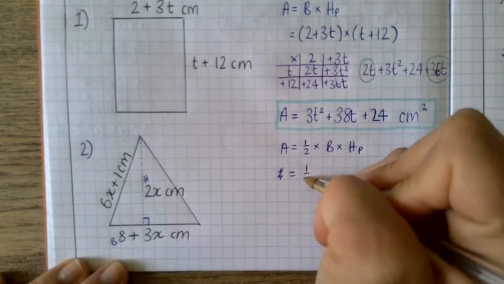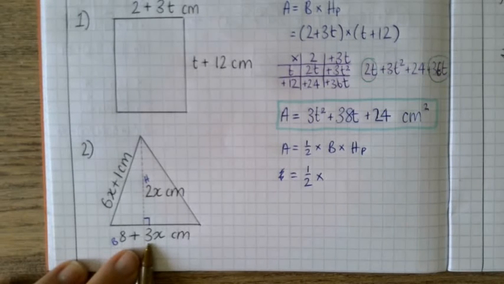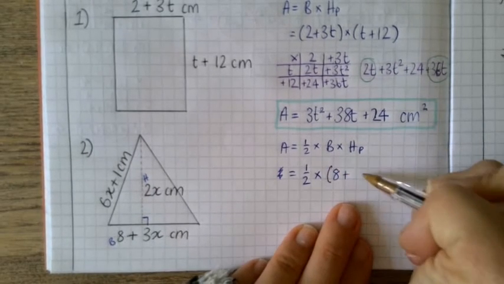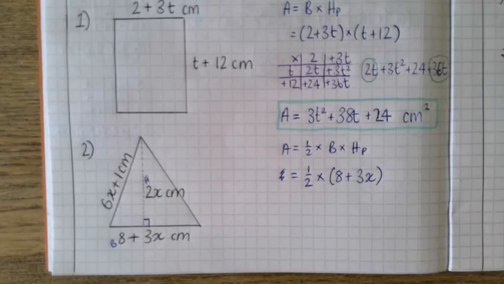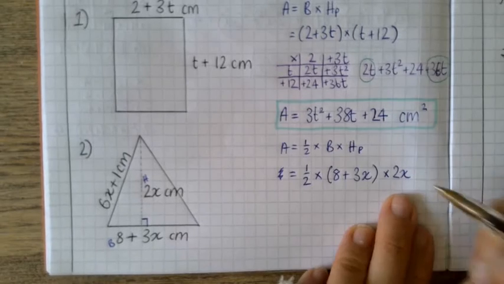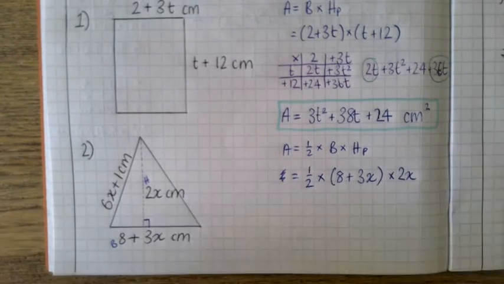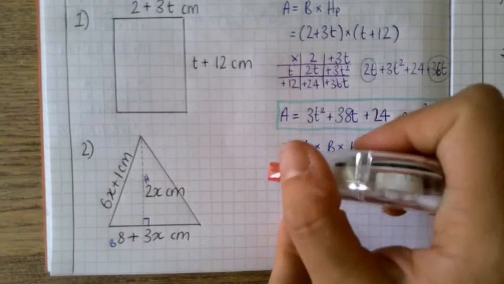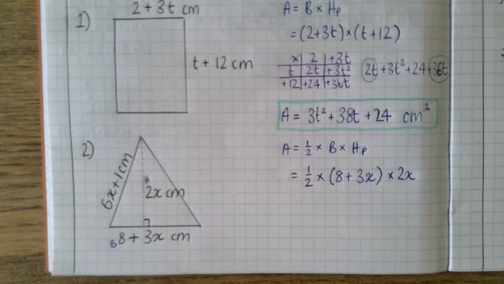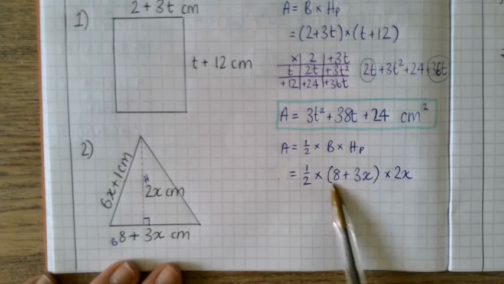I need to do a half multiplied. Now my base is 8 plus 3x, and I'm going to put that whole thing in brackets. And then I'm multiplying the height, which is 2x. Okay. Now in these questions, I think it's probably best to leave the half till the end. So multiply by 1/2 at the end of the question and sort out your algebraic lengths first.